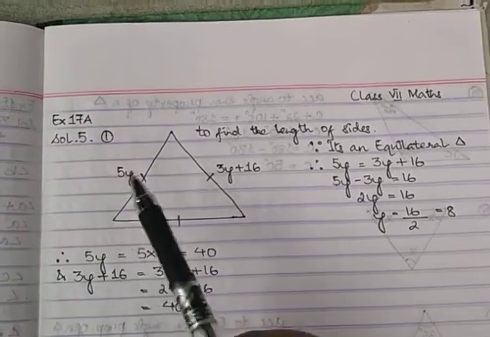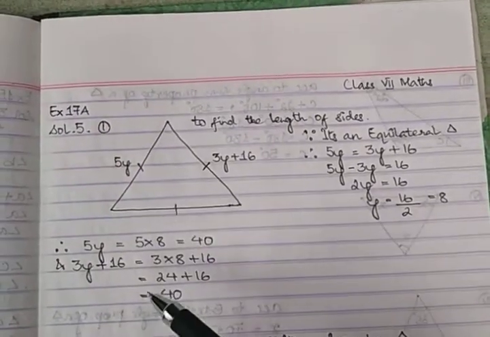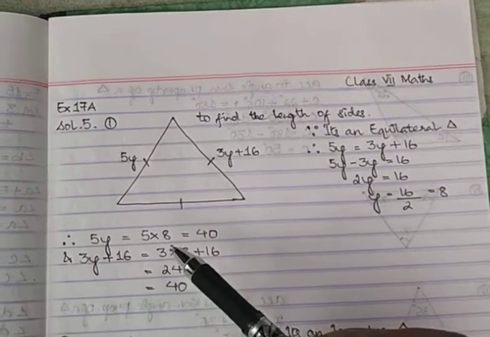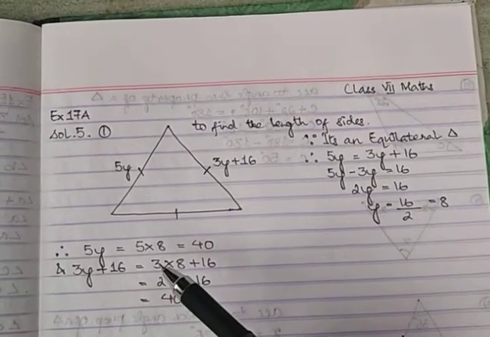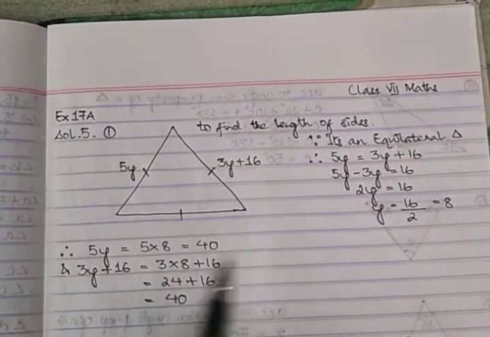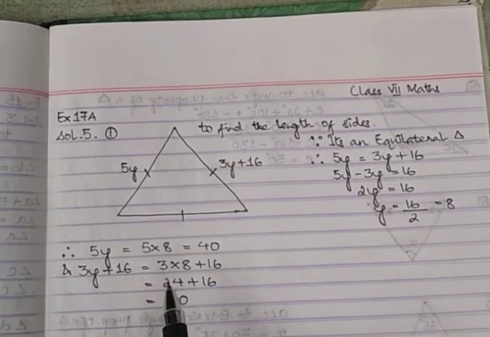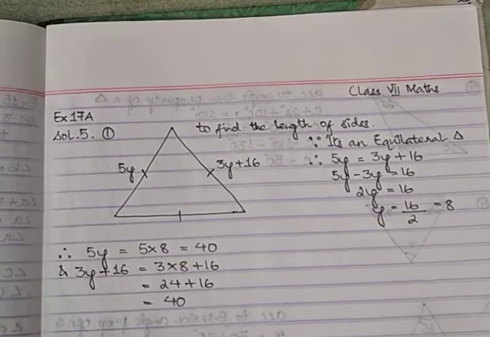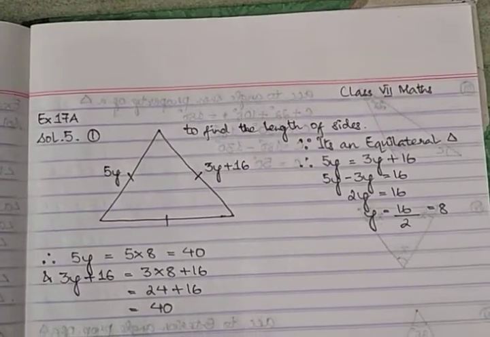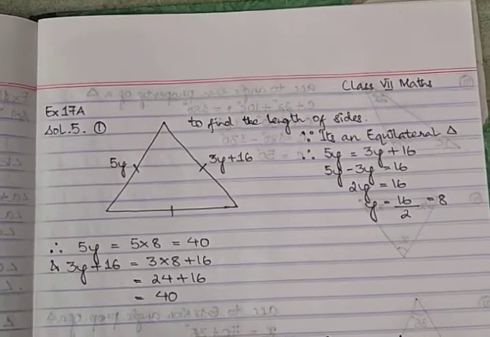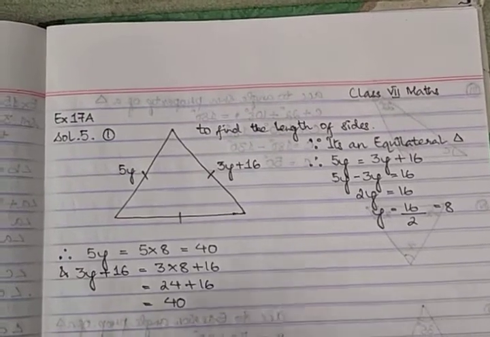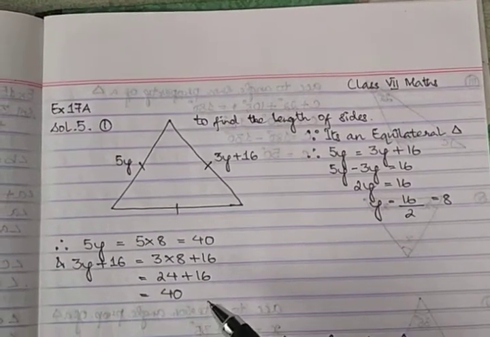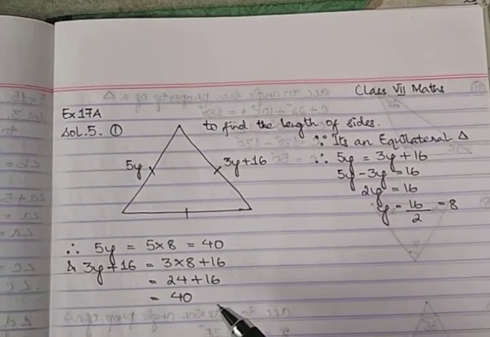Question number 5.1. Before this, questions 1, 2 and 3 are all basics. I know that you can do those. They simply asked what the types of triangles are, what happens in an isosceles triangle, what happens in an equilateral triangle, and so on. Since we have discussed all those topics in the previous video, I'll be doing a few sums regarding triangles in this video.